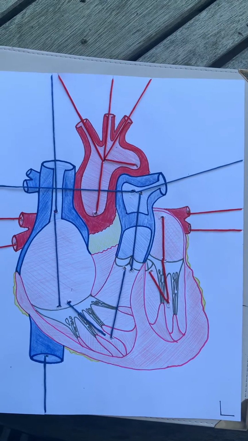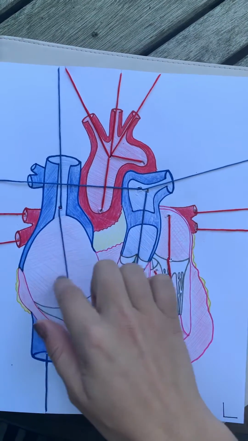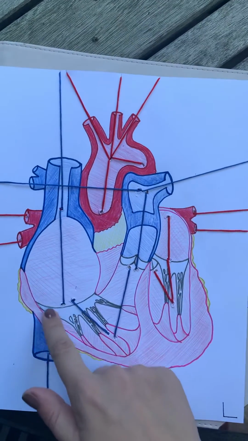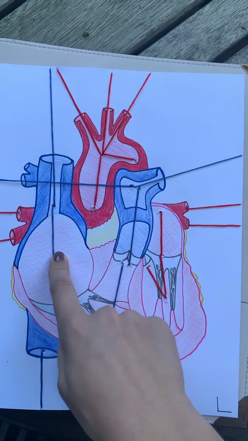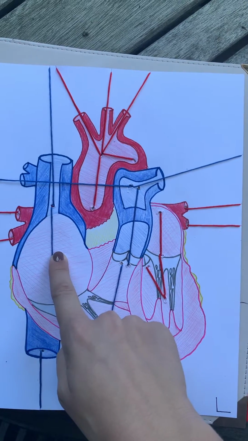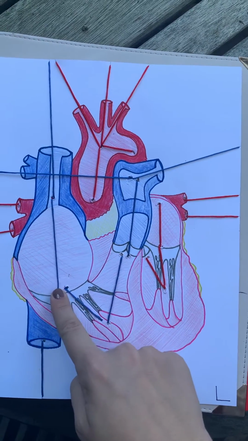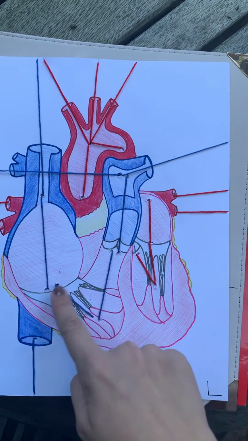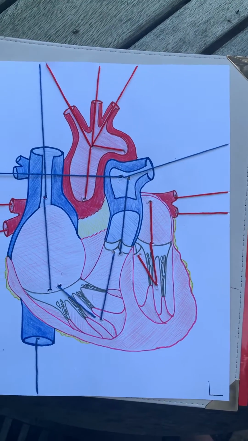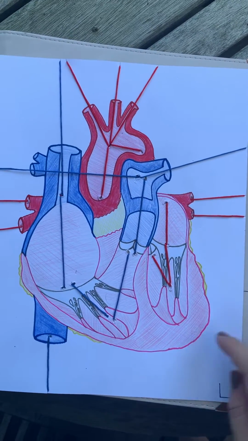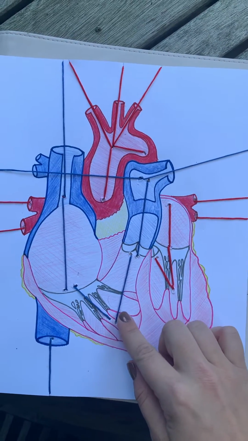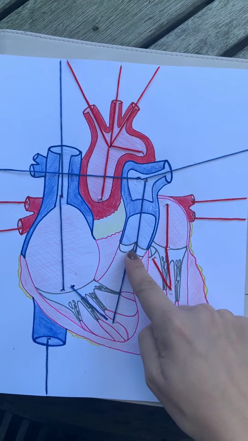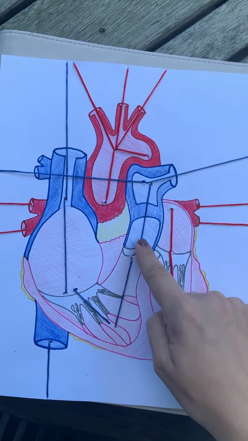First, blood enters the right atrium from the superior vena cava and the inferior vena cava. Then, the blood in the right atrium flows through the right AV valve, also known as the tricuspid, and into the right ventricle. The contraction of the right ventricle forces the pulmonary valve to open. Then, the blood flows through the pulmonary valve into the pulmonary trunk.